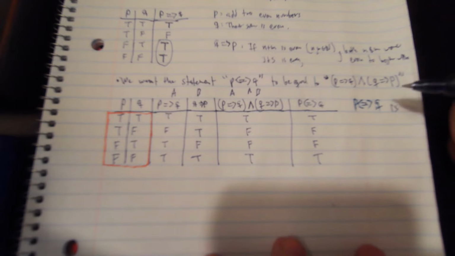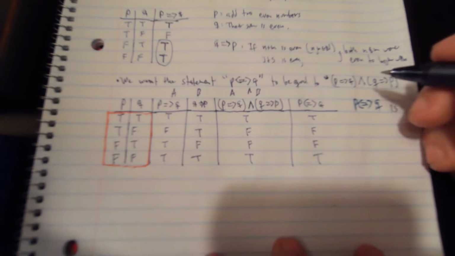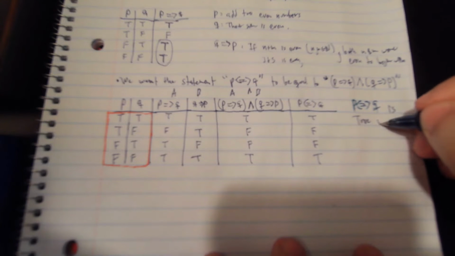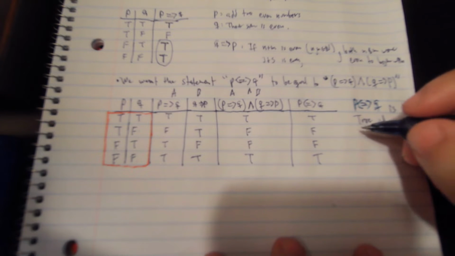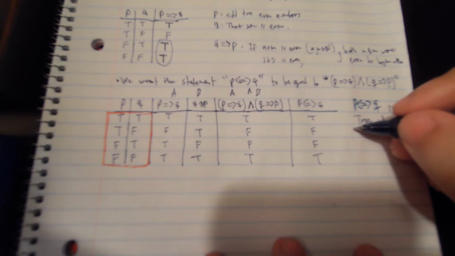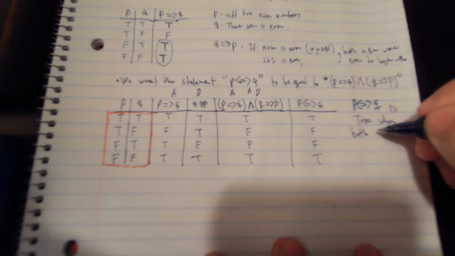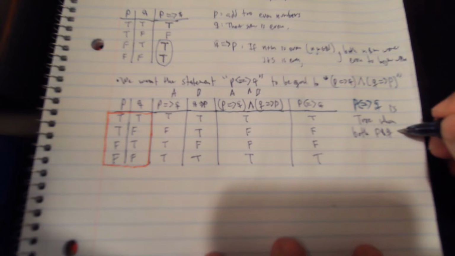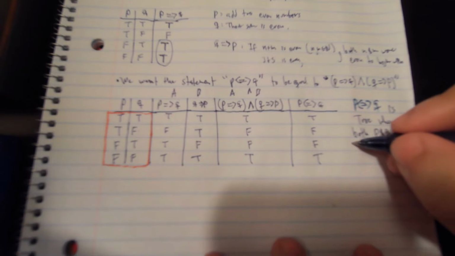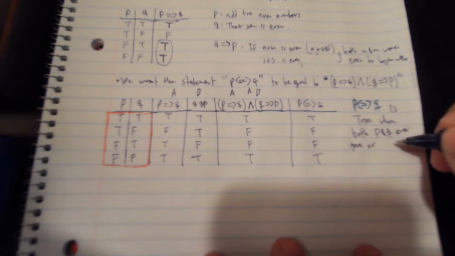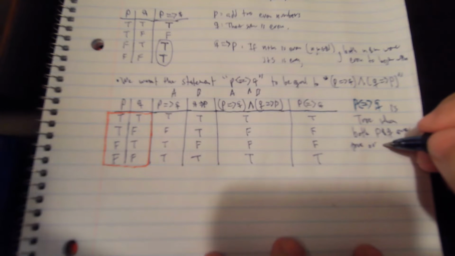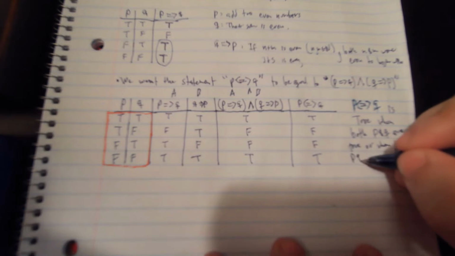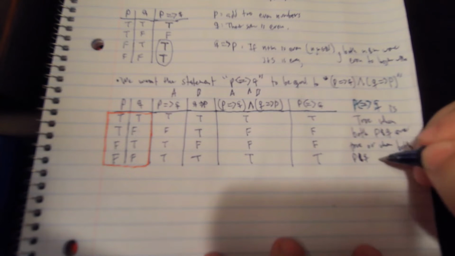We're trying to say that this statement P if and only if Q is true when both P and Q are true, or when both P and Q are false.